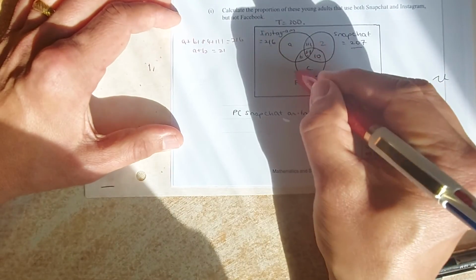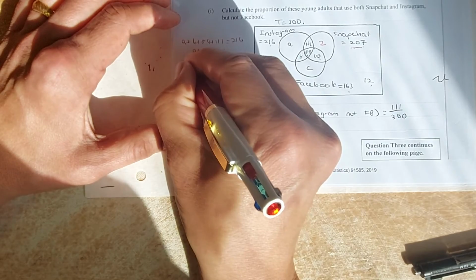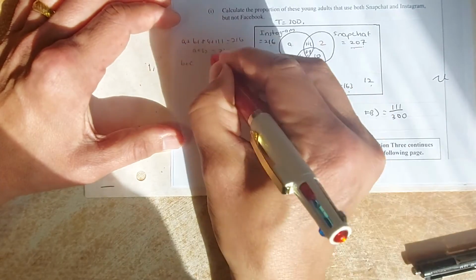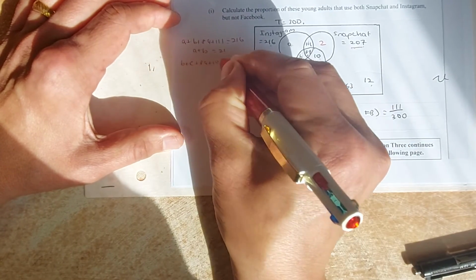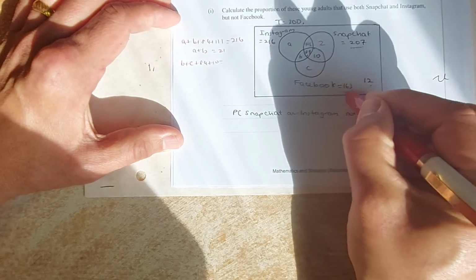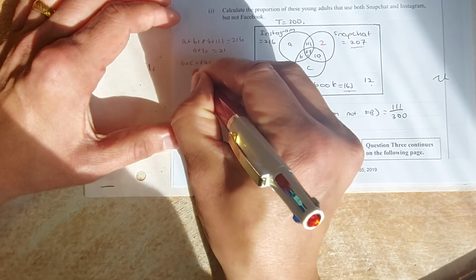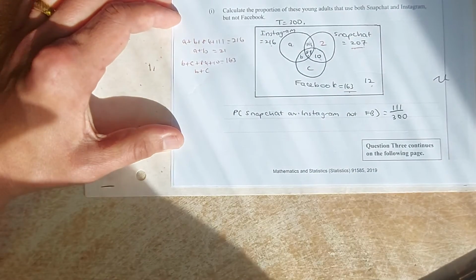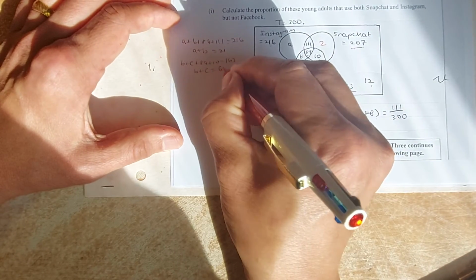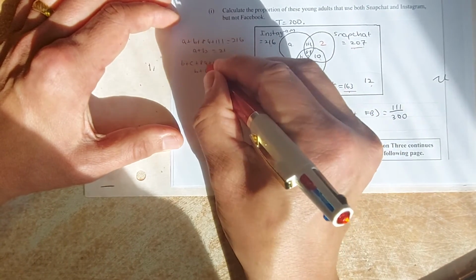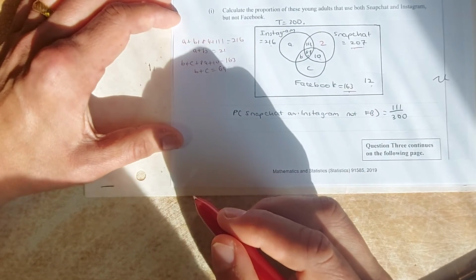Next thing we need to know that this area here, B plus C plus 84 plus 10, that area here must be equal to 163. So B plus C is going to be 69 because 163 minus 94 is going to be 69.